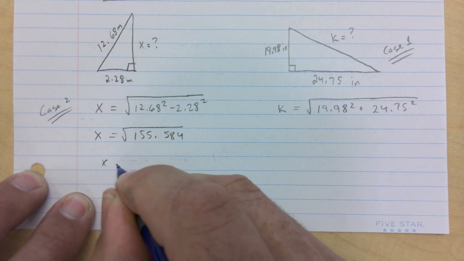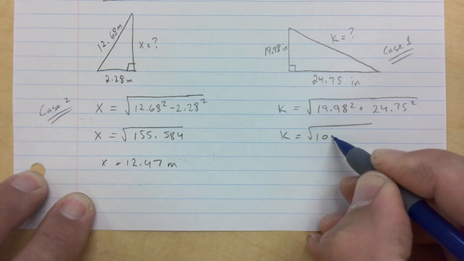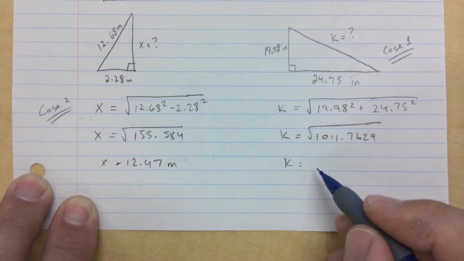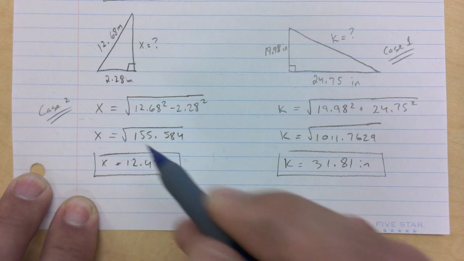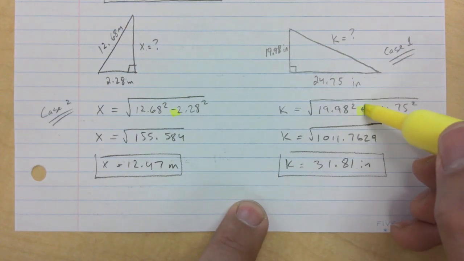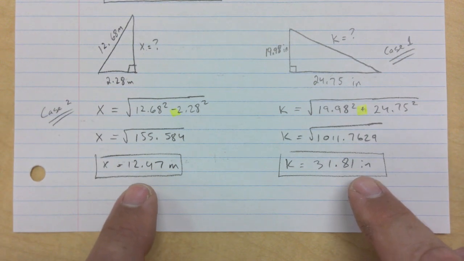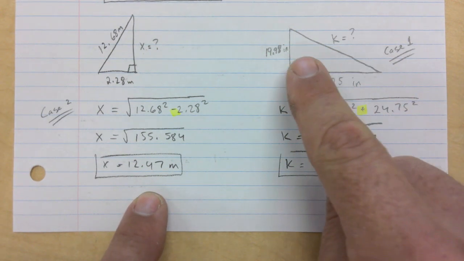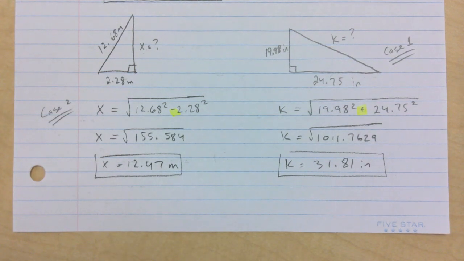So that would be 155.584. So x ends up being 12.47 meters. Here k is equal to the square root of, that's 31.81 inches. Okay, so you've solved both of them very similarly, but I would like to highlight the fact that there was a negative there and there's a positive there, right? So that's the difference. And if you were to subtract here and solve for k, and k is shorter than either one of those legs, then you know you made a mistake, right? So use a little bit of common sense as well, and we'll go from there.